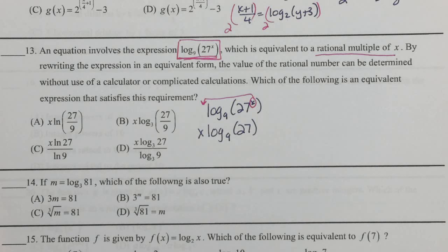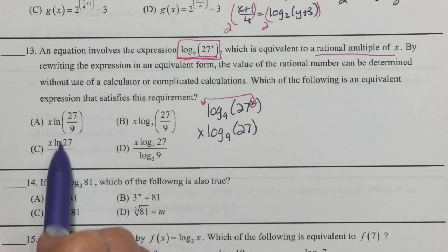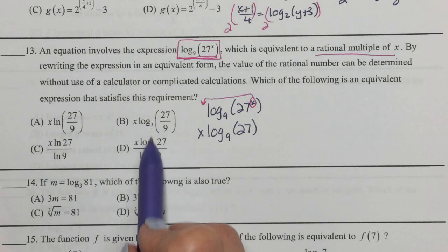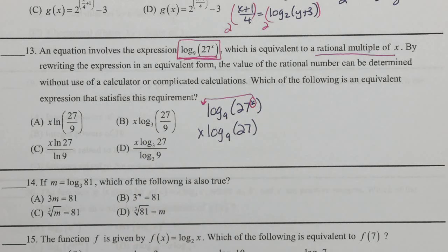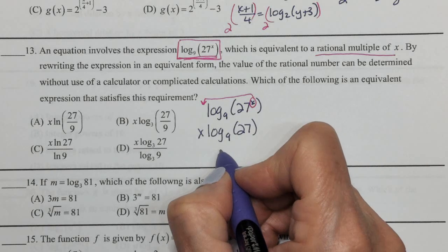What is log base 9 of 27? Well, I look over at their choices, and I don't see any base 9s. I see 2 answer choices with base E, and I see 2 answer choices with base 3. So I think I'm going to need to change this log to a different base.